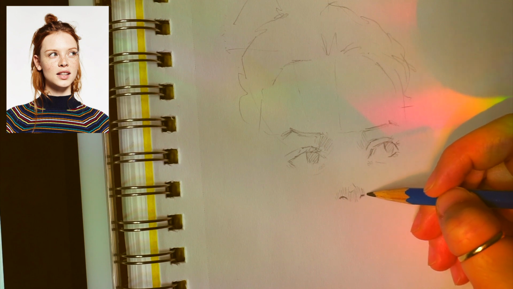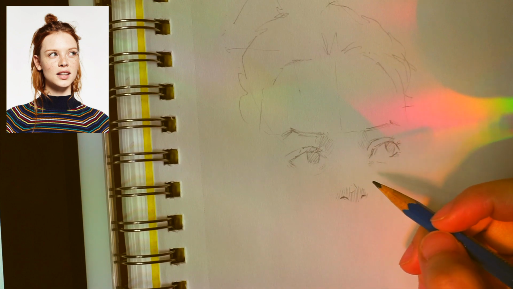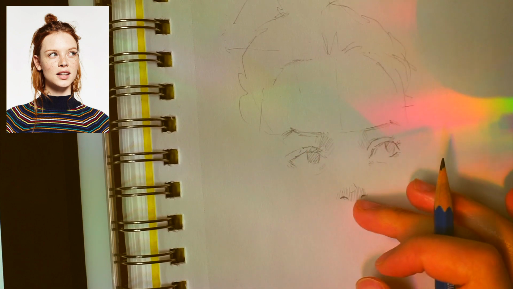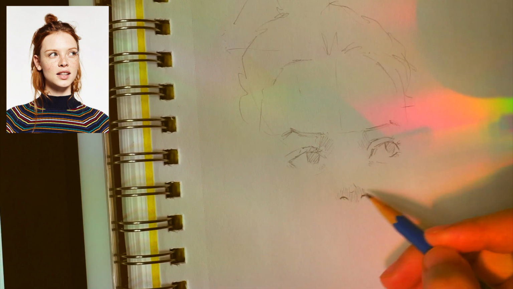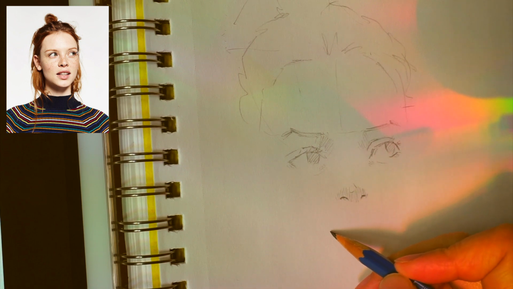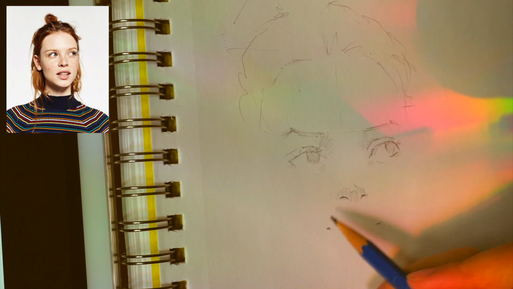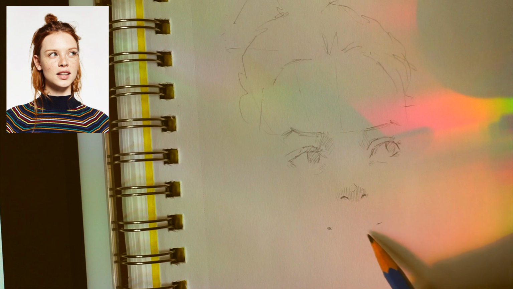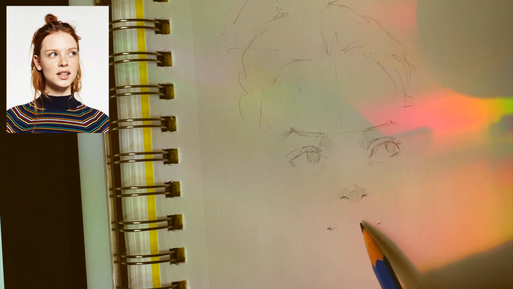I really like button noses, so I think I've developed this type of nose that's not fully finished. You don't see the bridge or anything like that, but you just see the very tip. And typically for these, I don't really like to draw, in this reference photo her mouth is open, but sometimes I just change it. You can really improvise. You don't really have to draw exactly the same.